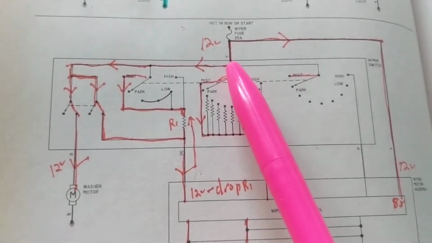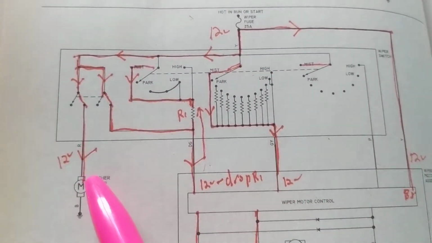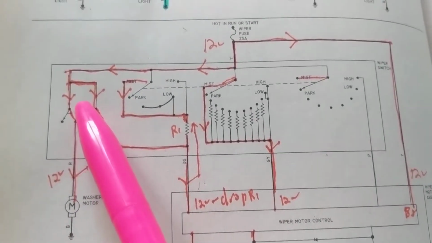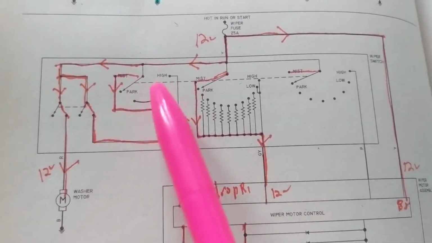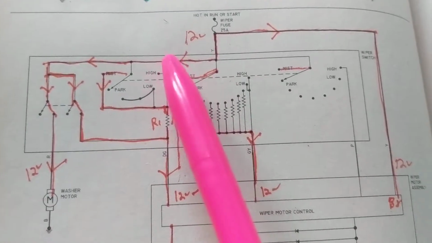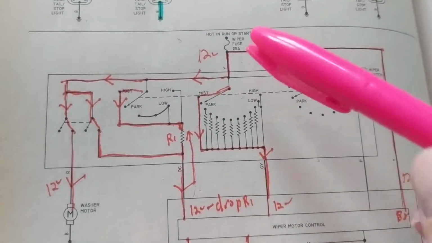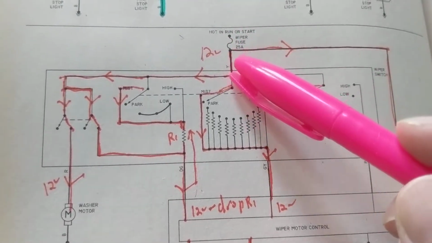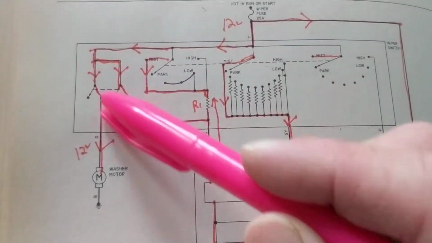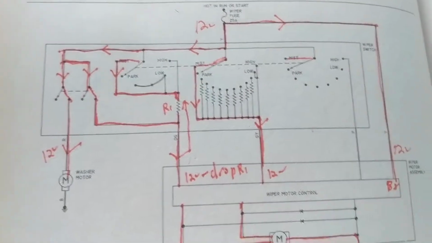Which is the proper path for current to flow to activate this? I'll say it could go through the switches. It wouldn't go through this. It wouldn't go through this. It would go back to this, to the fuse, to get the B+. So in other words, B+ is feeding this line, this washer motor. That makes sense.